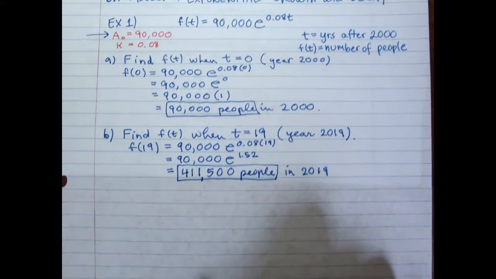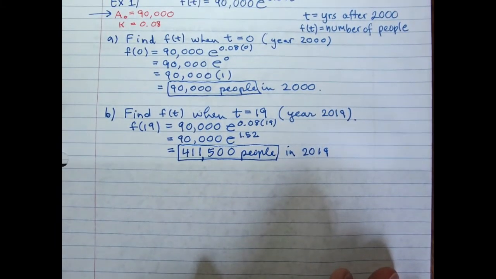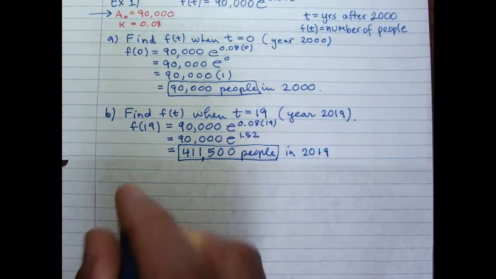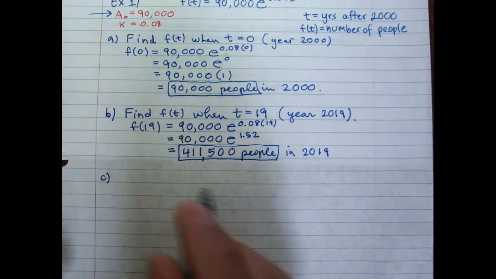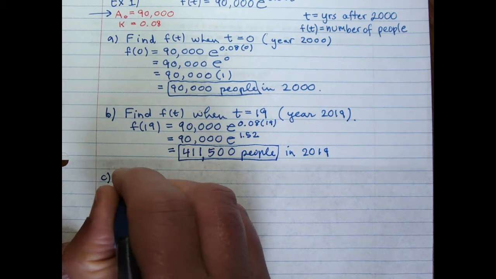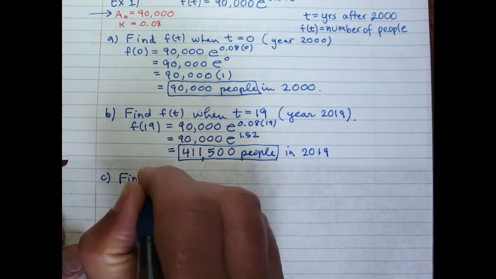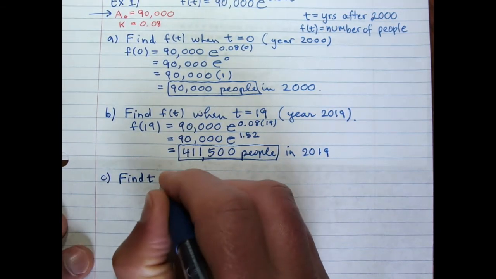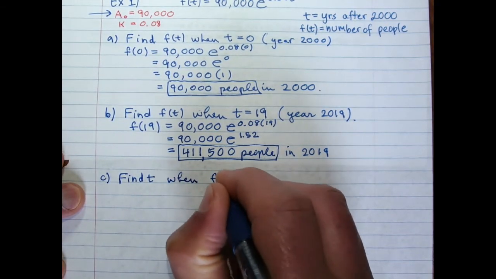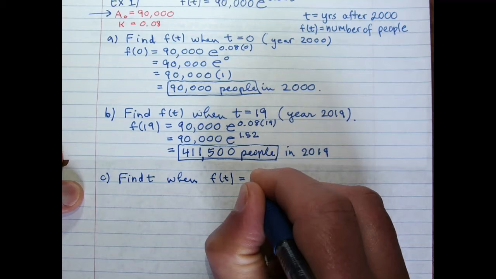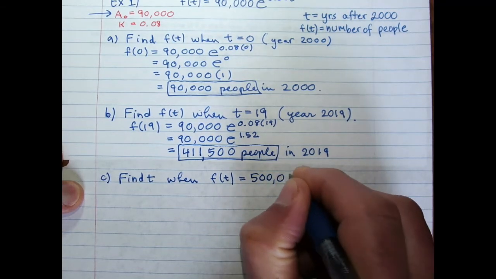And then part C of the question is, when will the population reach 500,000? So in part C, we actually have to find t when f of t is equal to 500,000.